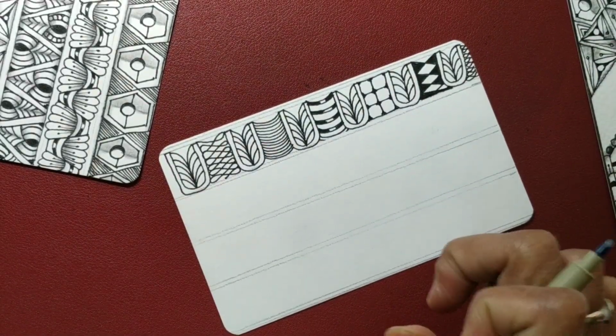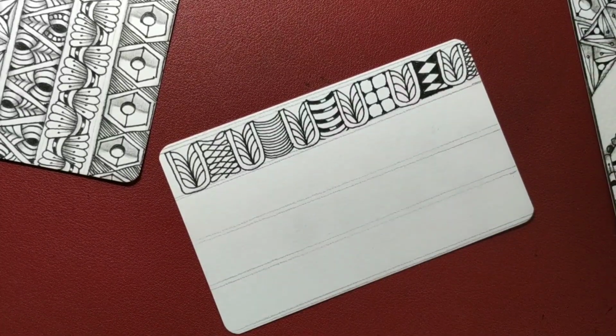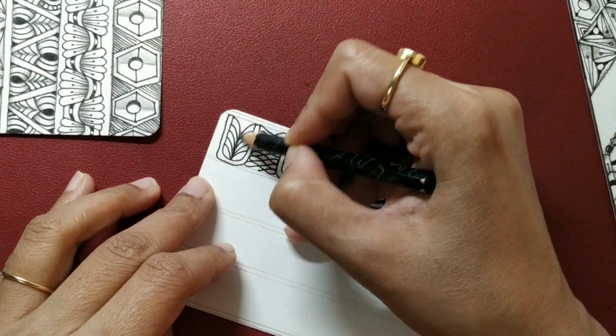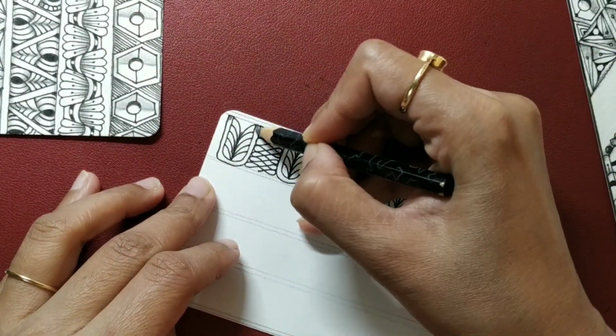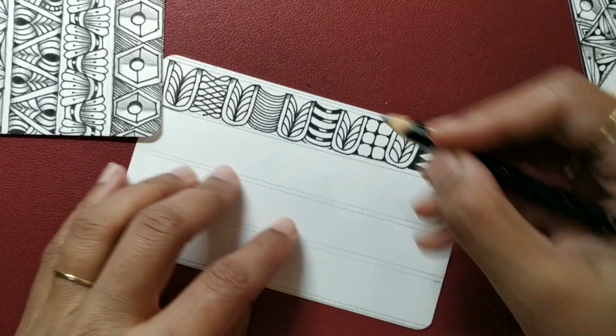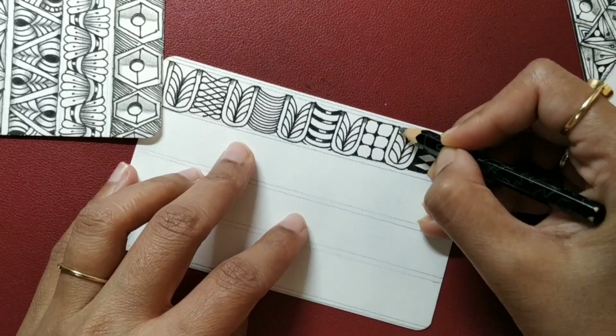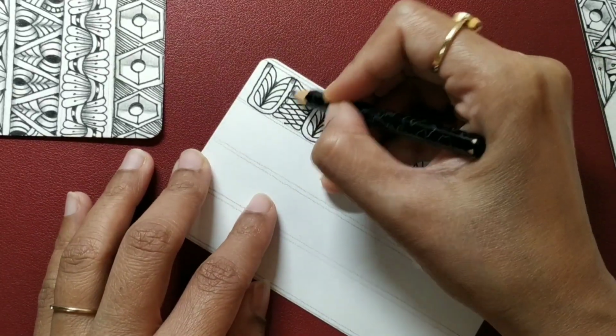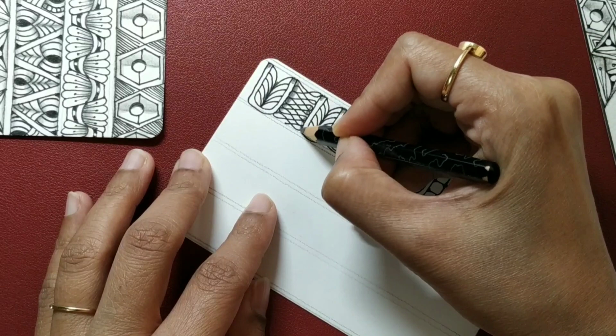Let us see how to shade this. It's nice to shade this here, the beginnings of the U, and inside, in the between spaces, depending on what you have placed inside.